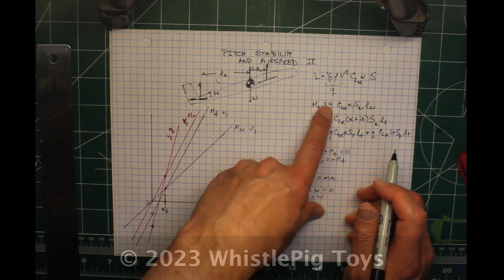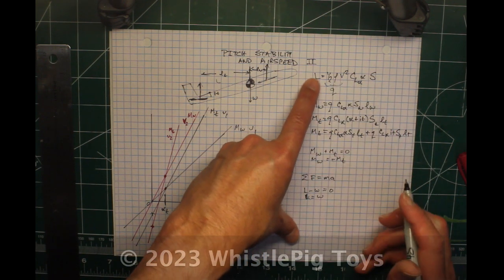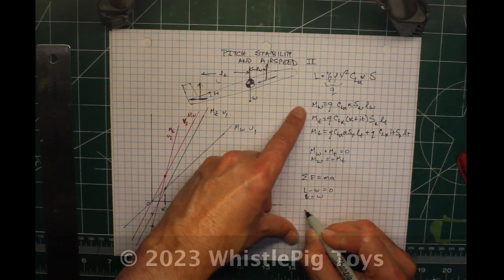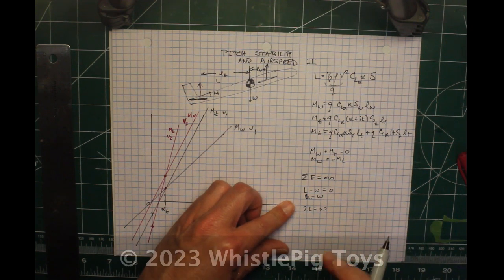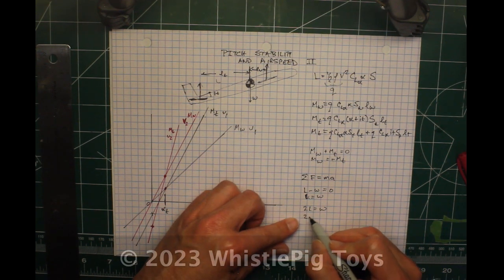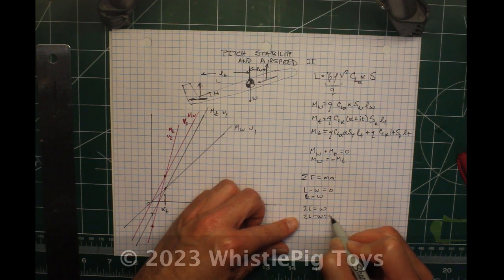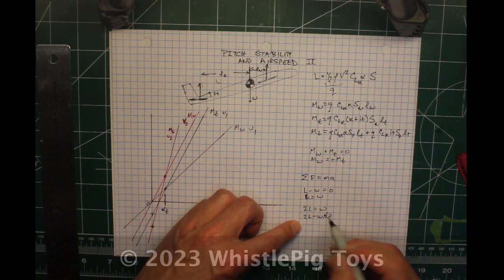But then we said we're going to double Q. Well, Q is in the lift too, which means lift is twice as big. So now we have 2L compared to W, and we can't say that 2L minus W is equal to 0 anymore, because it's not. We know what L is, we know what W is.